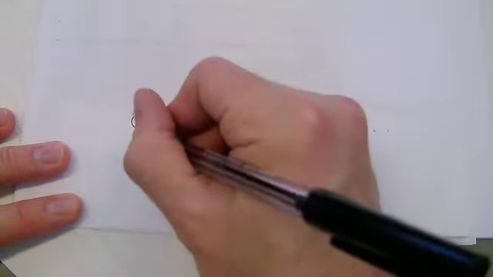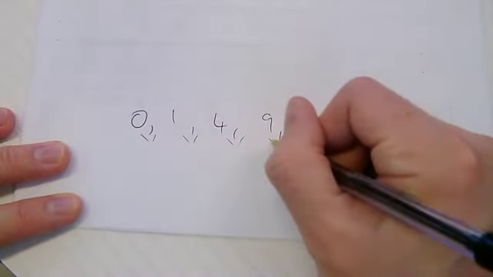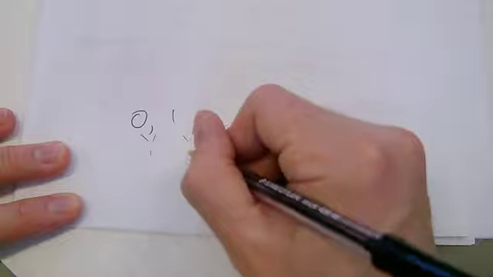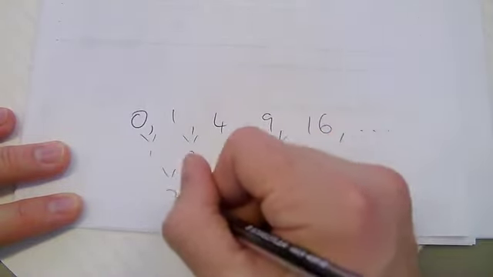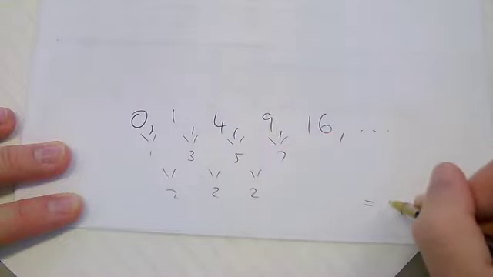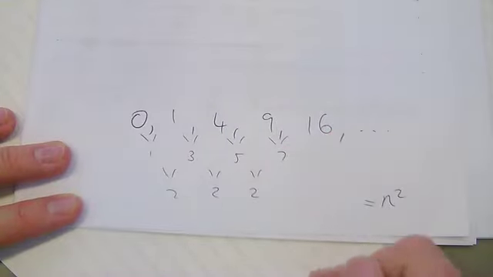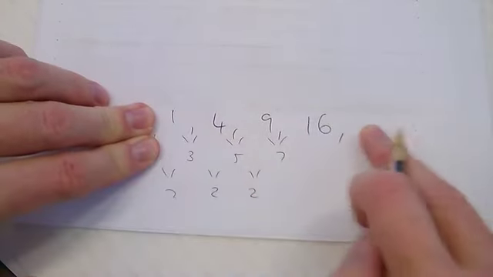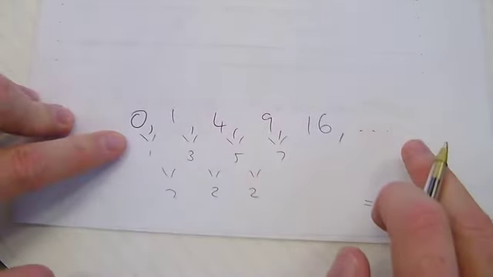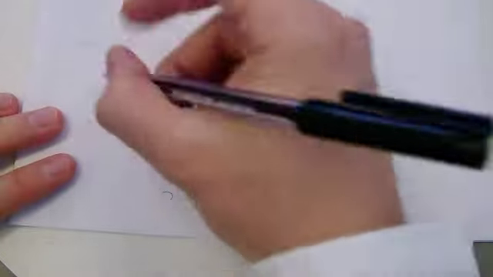Now we looked at the first difference here, and we saw that was 1, 3, 5, and 7. Then we looked at the second difference, and they were all 2s. If they're all 2s, that tells me it's n squared. The issue I was having was that, if I ignore that 0, they were the square numbers, but it starts at 0. That's what's making this hard work.